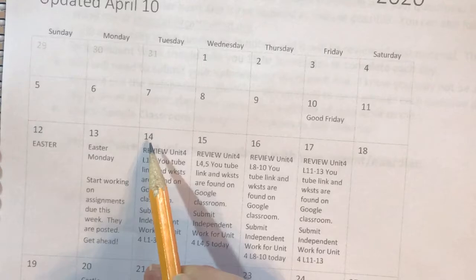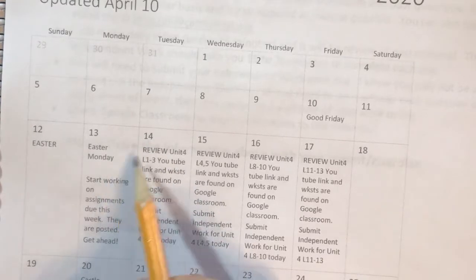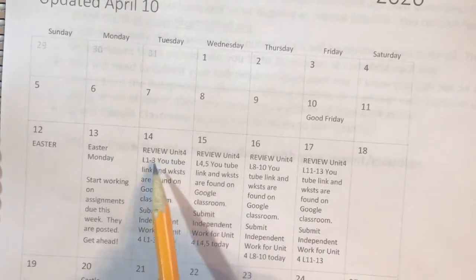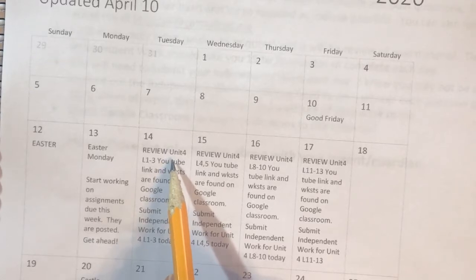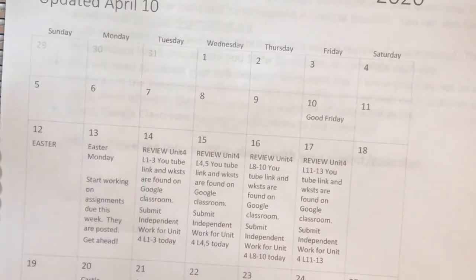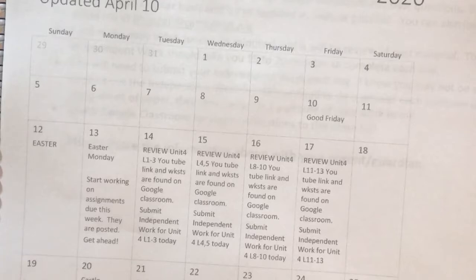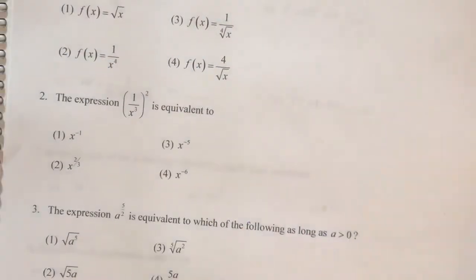It is the 14th, but maybe some of you are getting a jump ahead doing this on the 13th. But we're doing Unit 4, lessons 1, 2, 3, Unit 4, the beginning of exponential. All right, here we go.